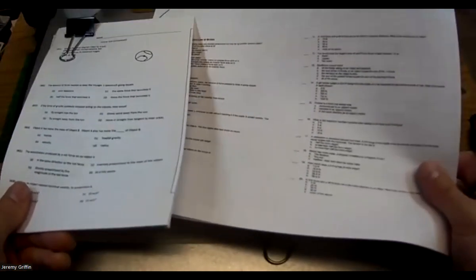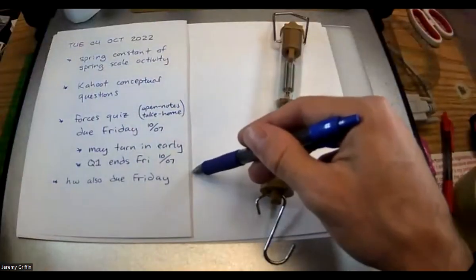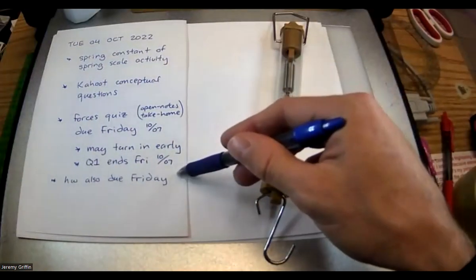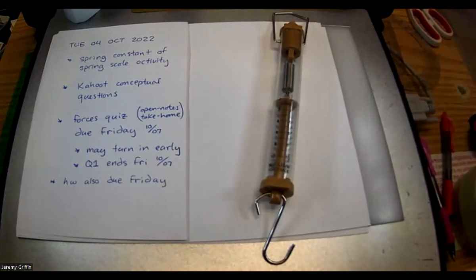If you want to turn these in early, like tomorrow, that's probably a really good idea because this Friday is a hard deadline. You guys know that this Friday is the last of the first quarter, right? We're about to close out the first quarter, so I definitely need all this stuff sometime this week. The earlier the better.